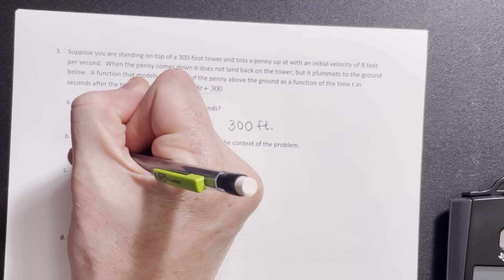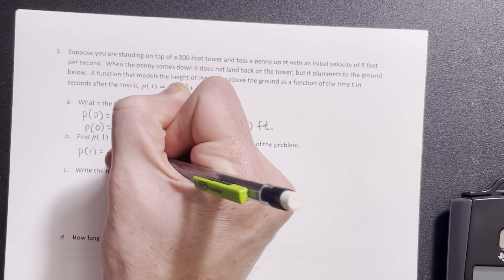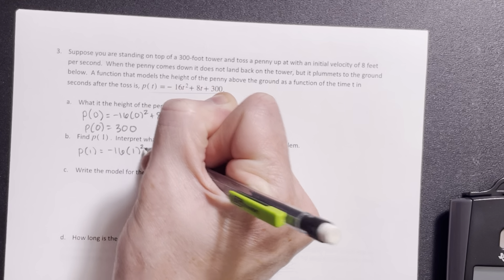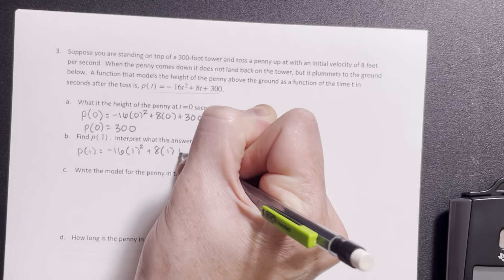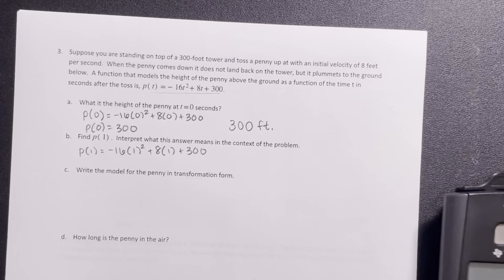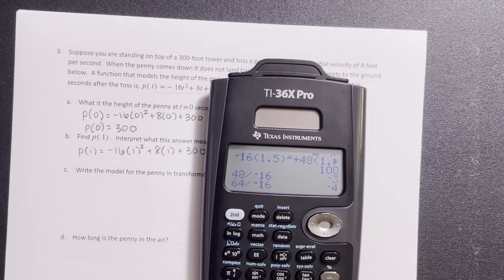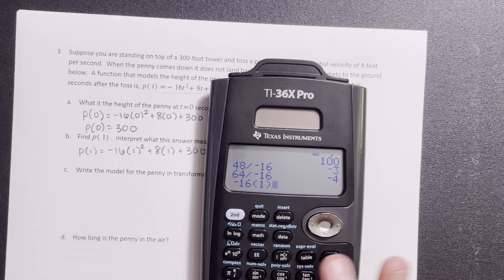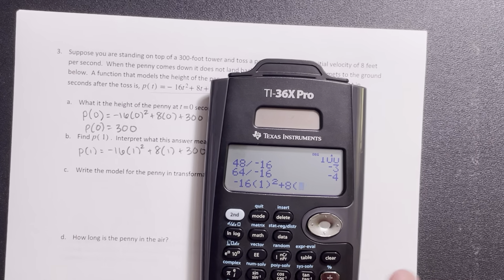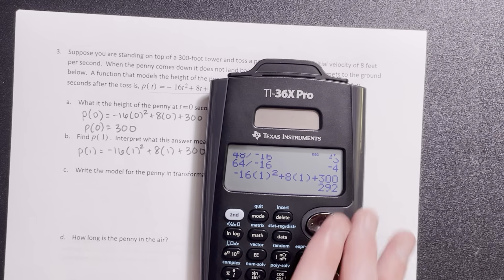Now, p of 1. If I plug in 1, I can still use my calculator. We've got negative 16 times 1 squared plus 8 times 1 plus 300. It gives me 292.